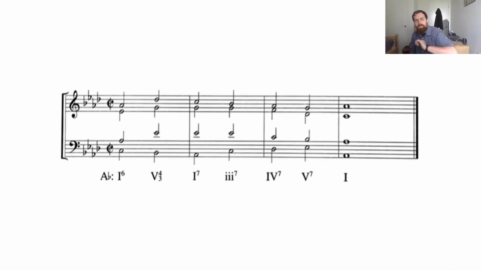Okay, so this one's got kind of a lot going on. We start off on a 1-6, we go to a 5-4-3, we go to a 1 in root position, right? We have a kind of mi re do, right? What makes it complicated is that when we arrive at our tonic chord in the 3rd chord, we've got a major 7th there. Right? It's a common tone held over from our alto.